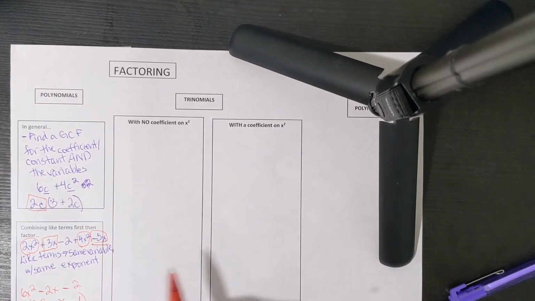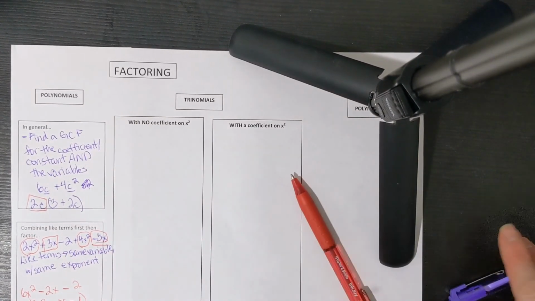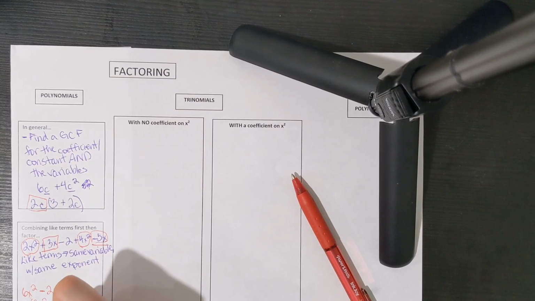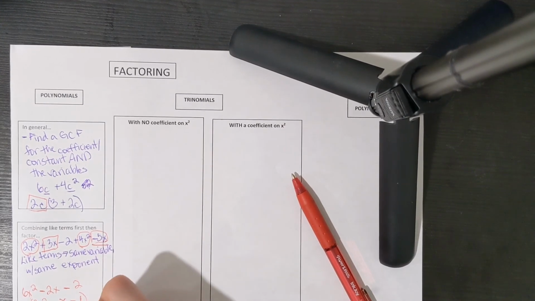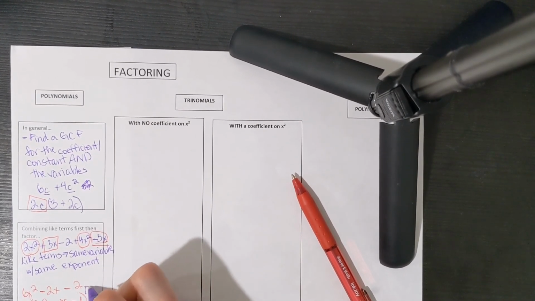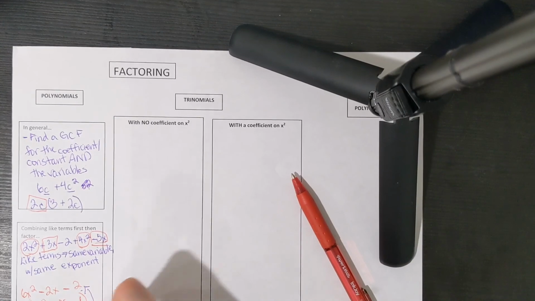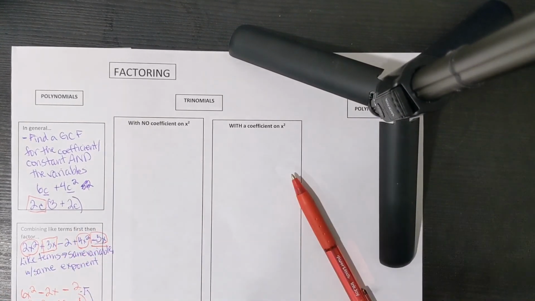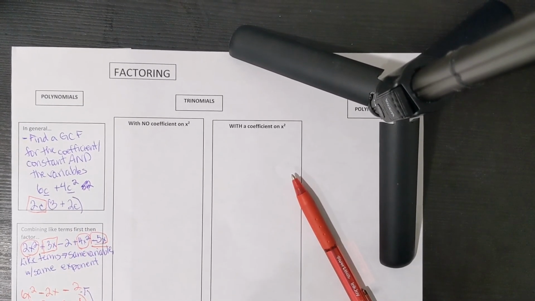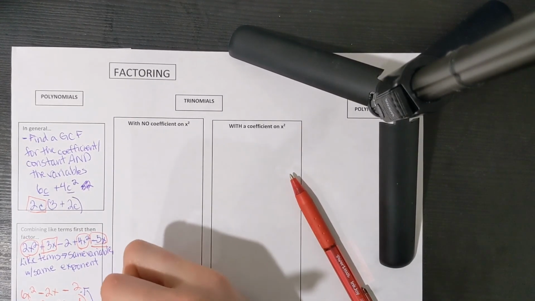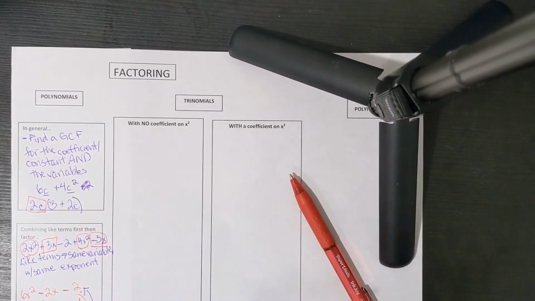Okay? Again, we can check this. Did we do it right? 2 times 3x squared, that's 6x squared. 2 times negative x is negative 2x. 2 times negative 1 is negative 2. Since we get back to our original, we're correct. And generally when I've taught this unit, I've marked this unit harder because I'm expecting you to be able to double check your answer when you're factoring.